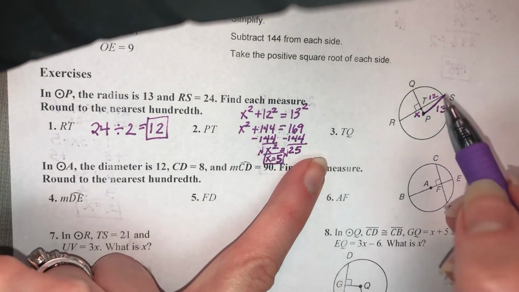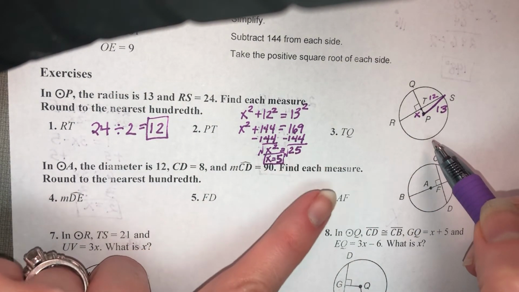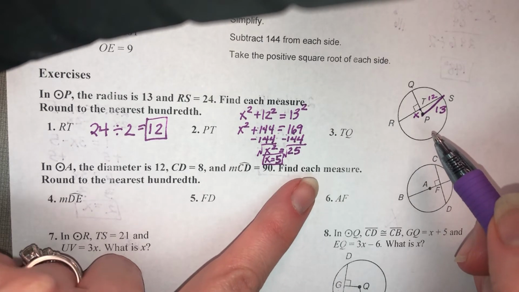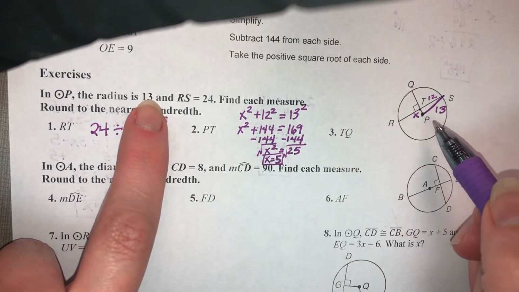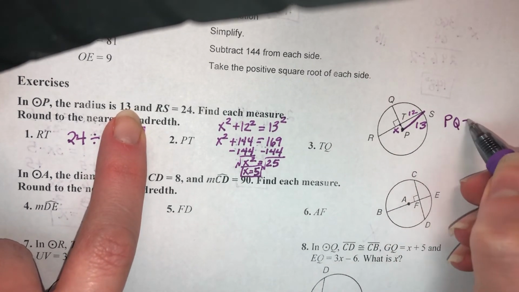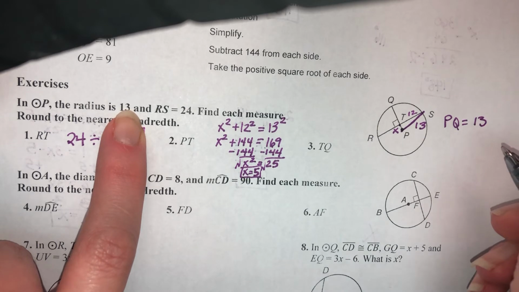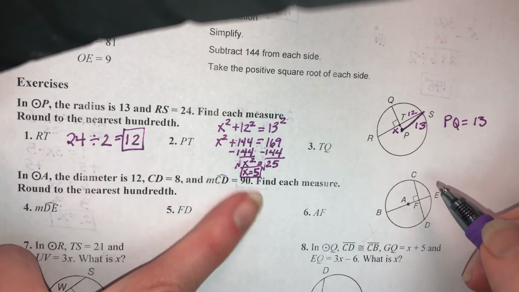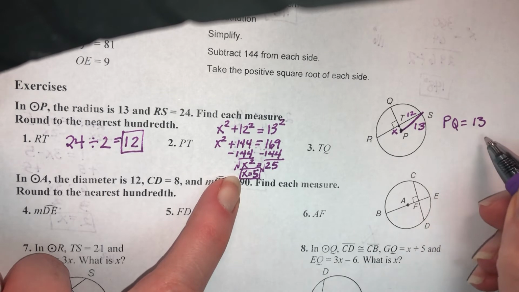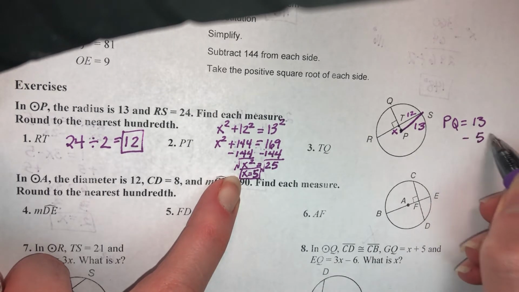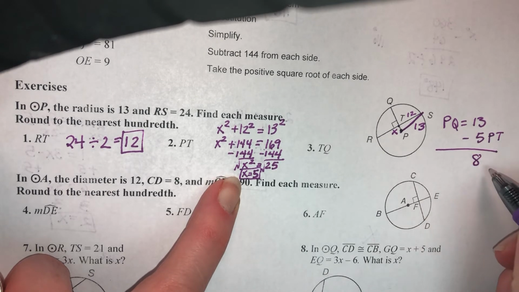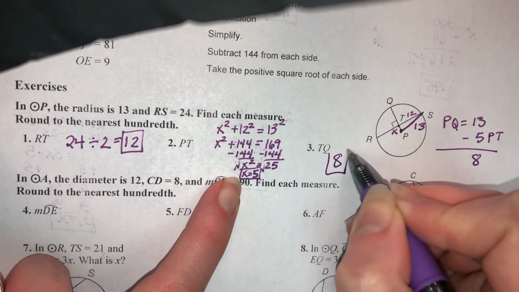Number 3, TQ. Well, to find TQ, we need to remember that PQ, the radius, is 13. And PT, we just found, was 5 from the last problem. So 13 minus 5 for PT will give us 8 left over for TQ.